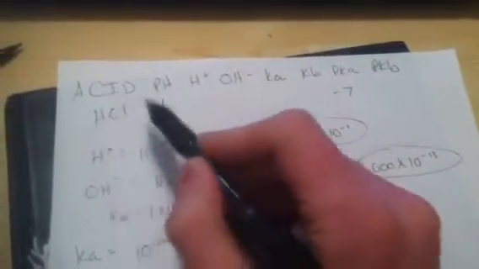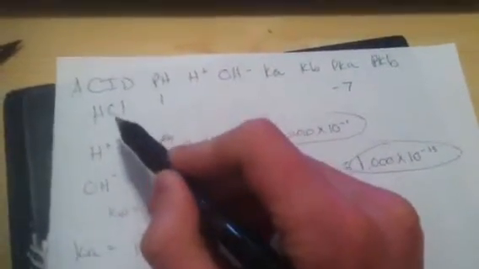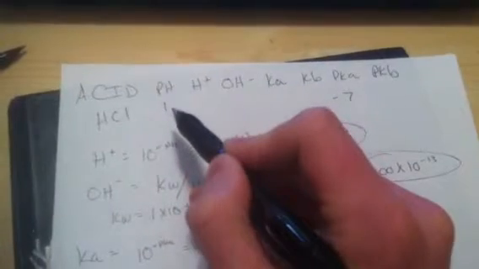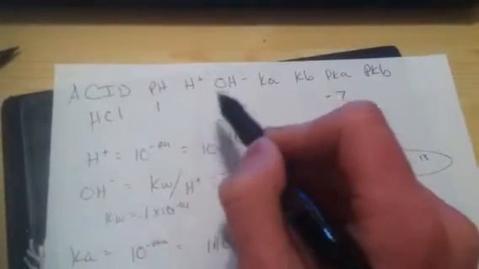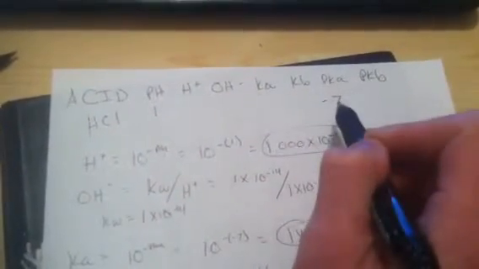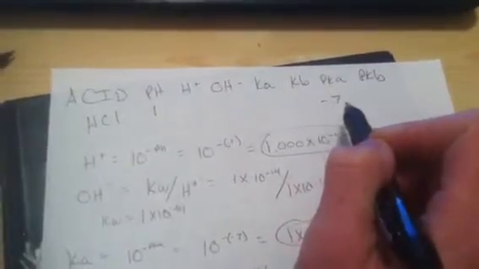Okay, so this is the data table that we were to fill out. This is the acid that I picked for our sample calculation, hydrochloric. This is the pH, and we need to solve for all of these. We were given the pKa, which is -7.